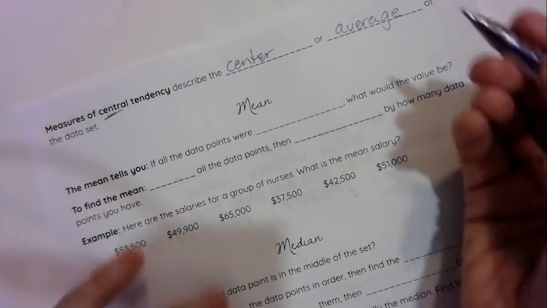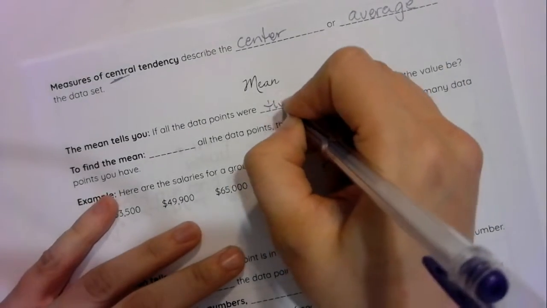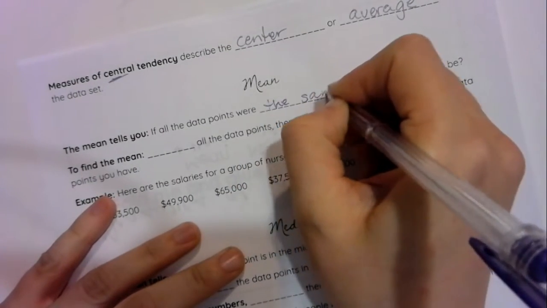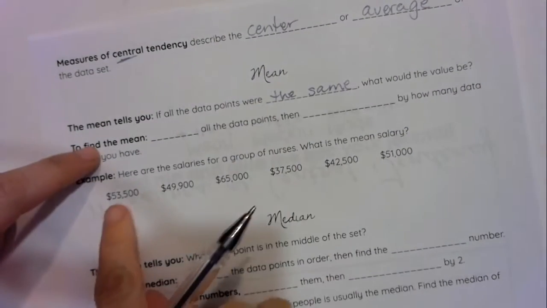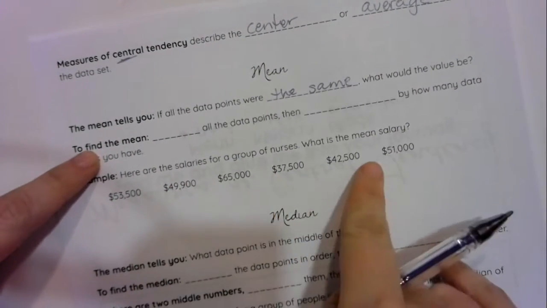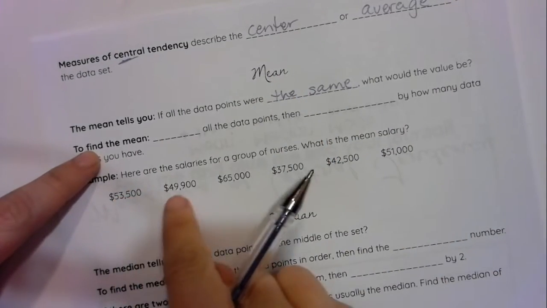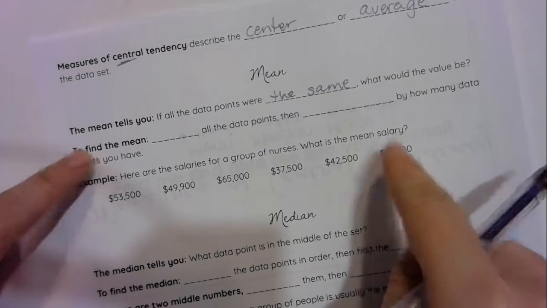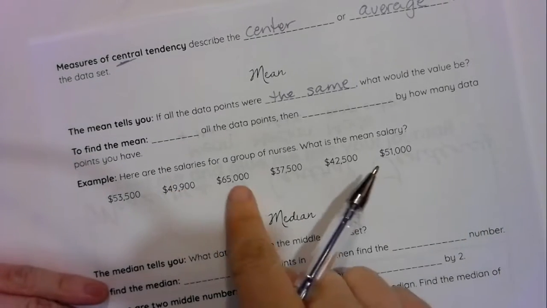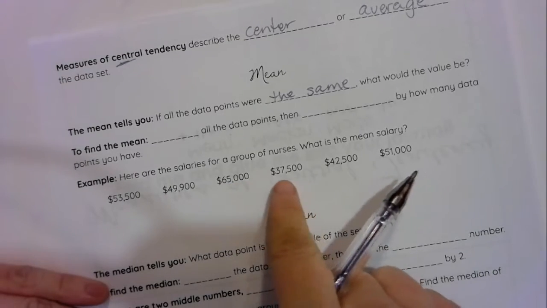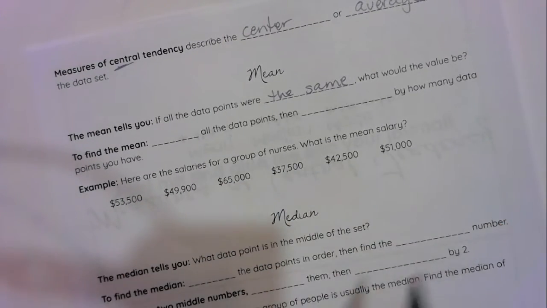So the mean tells you, if all my data points were the same, what would the value be? Down here we have salaries for some nurses. This means if all of these nurses made the same salary, what would they be making? As you can see, this nurse gets paid a lot more than this one. So if we were to even that out, what would they get?